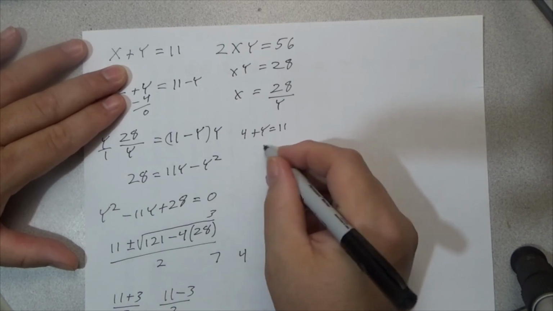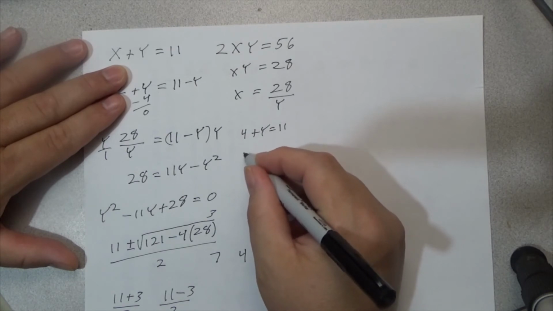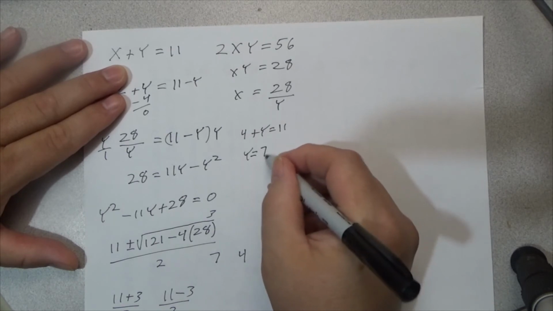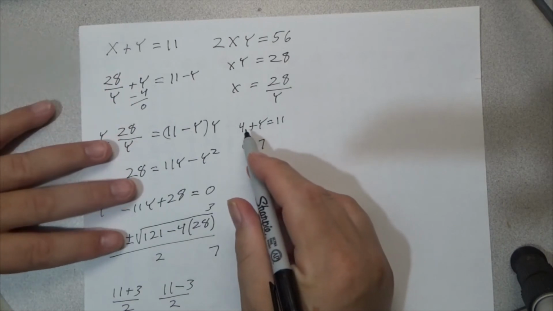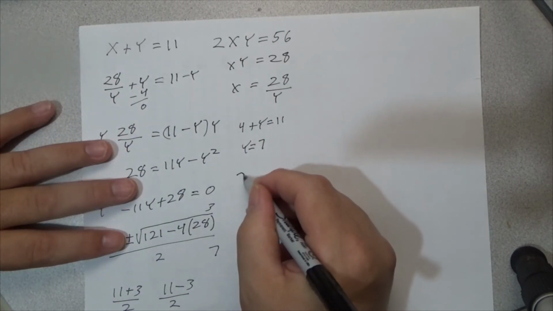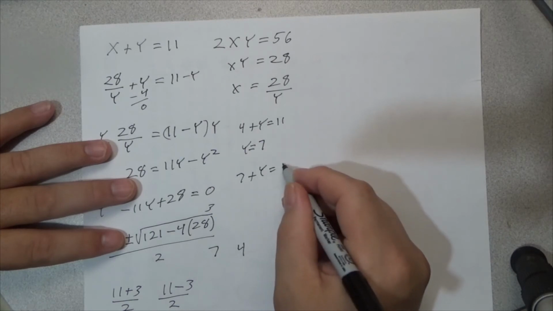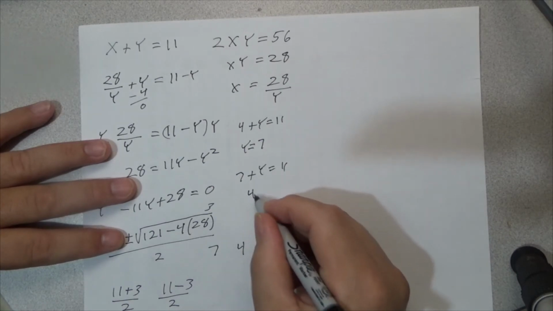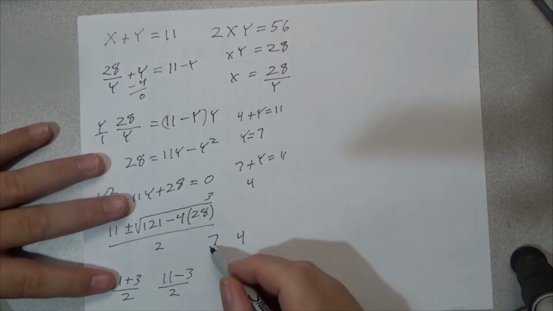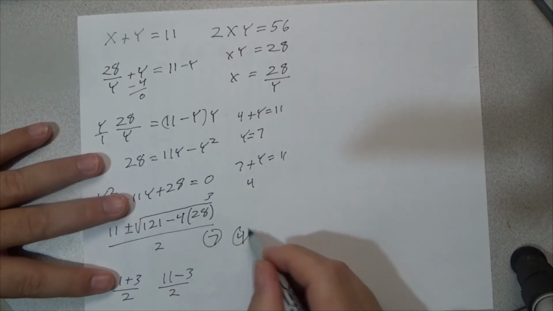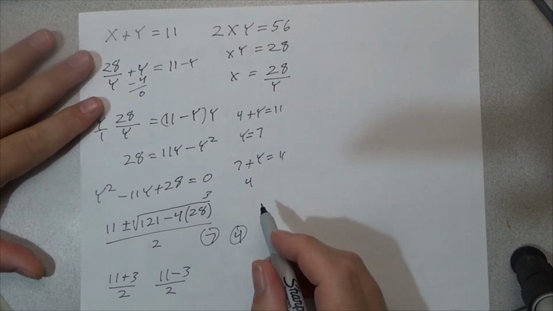Don't do it too quickly in your head. So y equals 7. And now I'm going to put in the 7 plus y equals 11. So y would be a 4. So the two numbers are 7 and 4, and it doesn't really matter which order those ones go in.